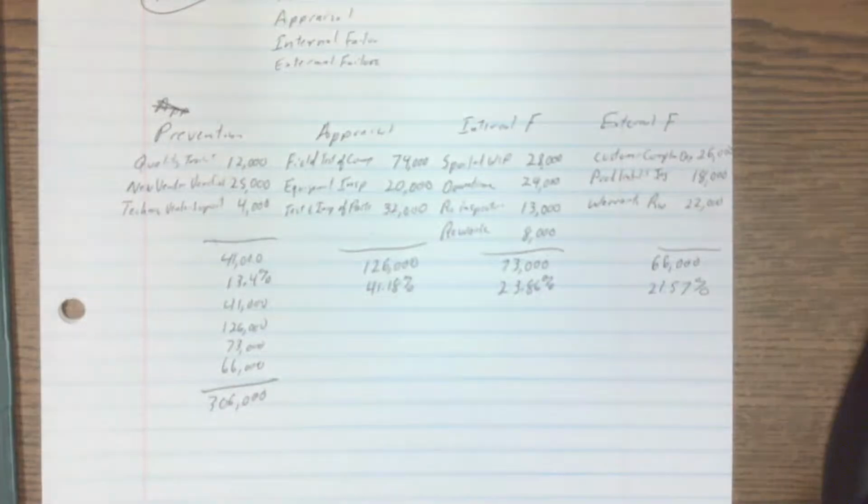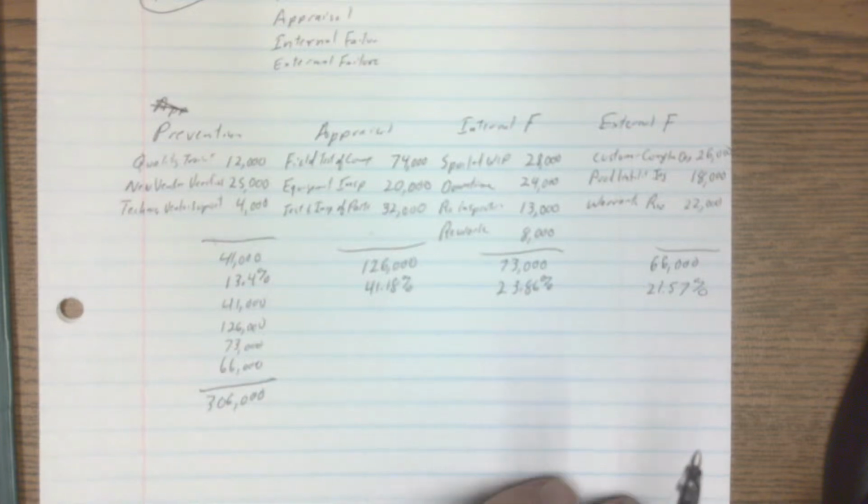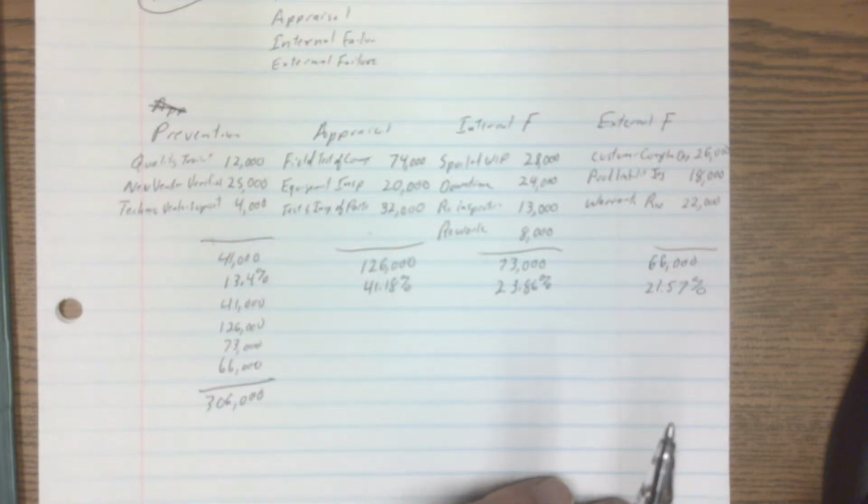Show you that for a second. All of that. All right. The next one that we have is 17-54. And that's the relevant costs on quality improvement.